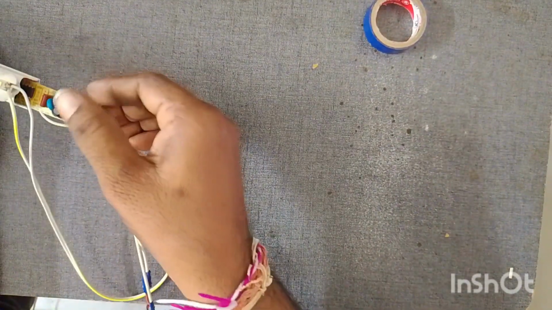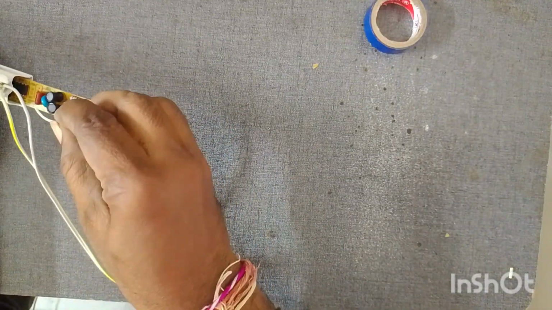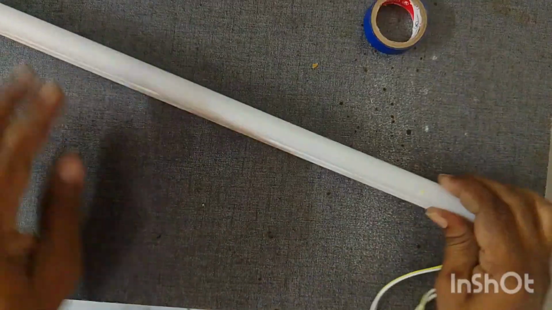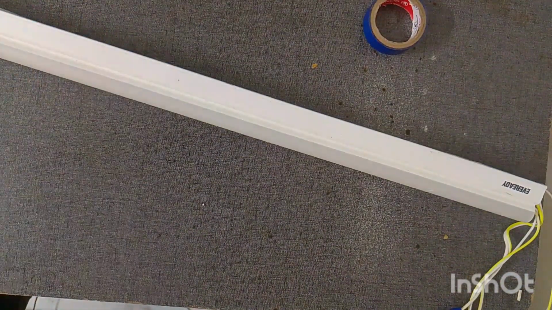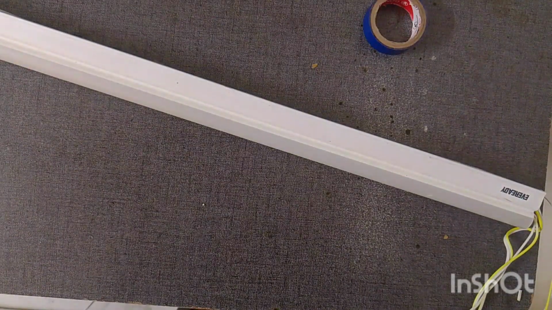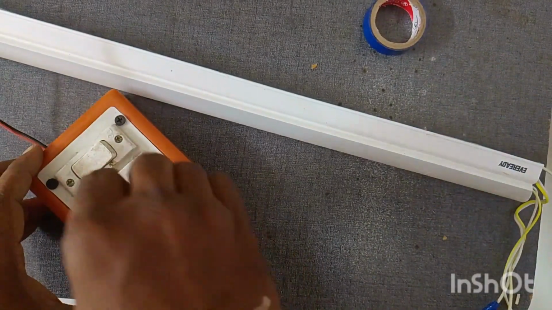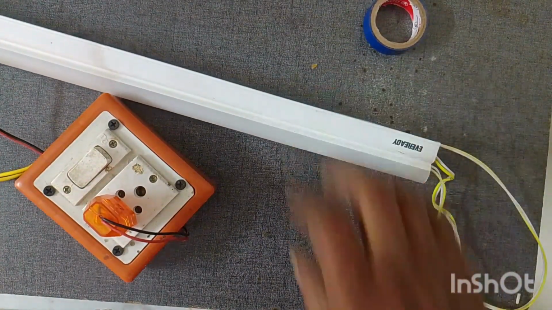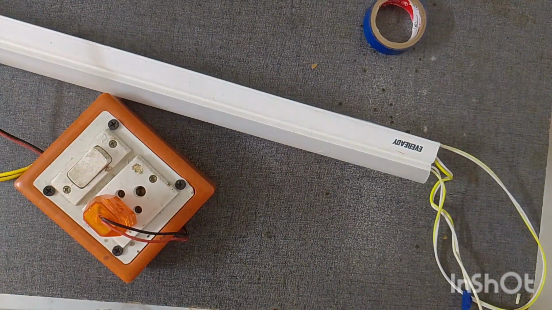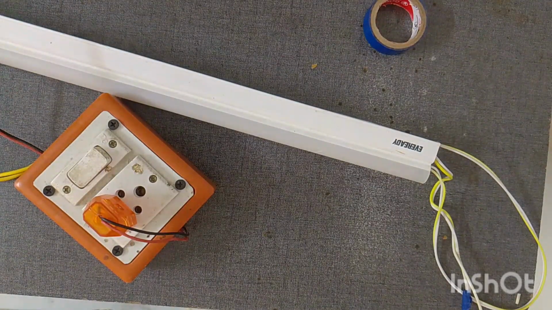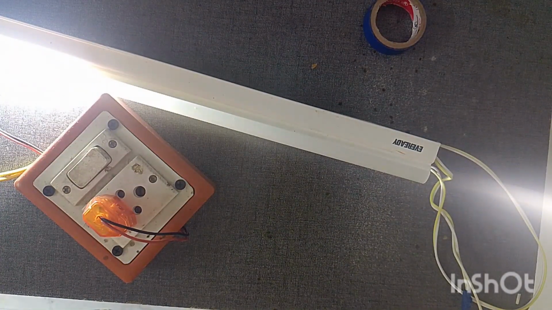So this is the driver. It is not completely inserting into the tube. So once again I would like to check the functionality with this plastic casing tube. So I am going to connect. So it is working, you can see.